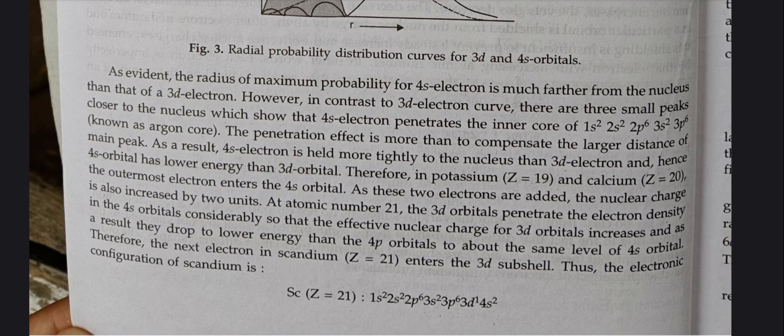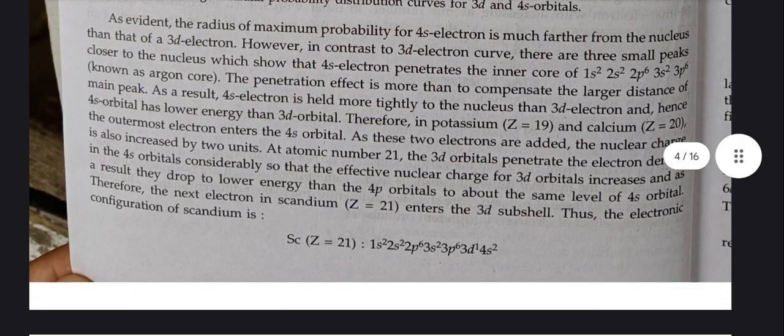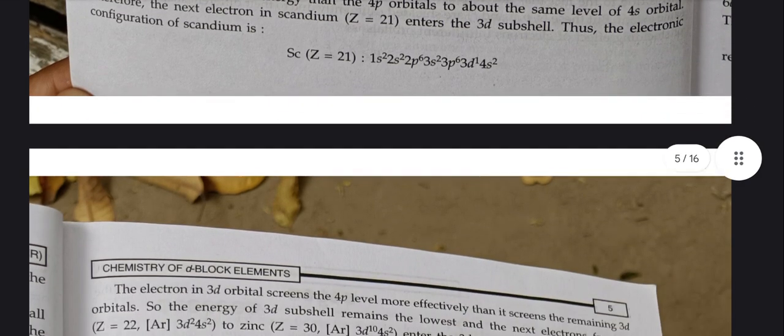Therefore, in potassium, Z equals 19, and calcium, atomic number 20, the outermost electron enters the 4s orbital. As these two electrons are added, the nuclear charge is also increased by 2 units. At atomic number 21, the 3d orbitals penetrate the electron density in the 4s orbitals considerably, so that the effective nuclear charge for 3d orbitals increases, and as a result, they drop to lower energy than the 4p orbitals, to about the same level as the 4s orbital. Therefore, the next electron in scandium, atomic number 21, enters the 3d subshell. The electronic configuration of scandium is 1s2, 2s2, 2p6, 3s2, 3p6, 3d1, 4s2.